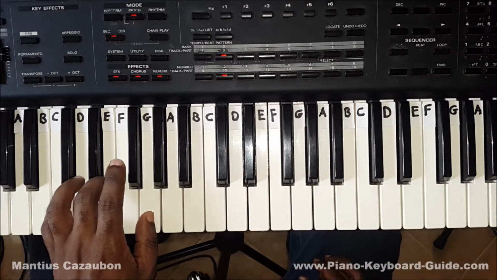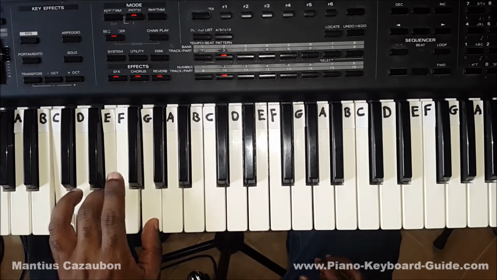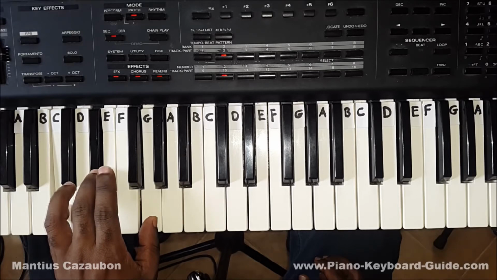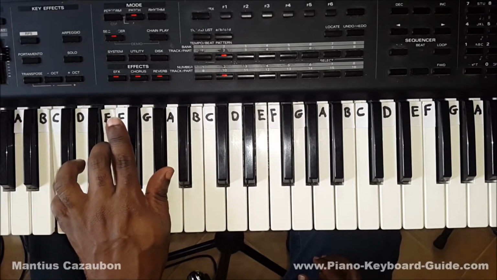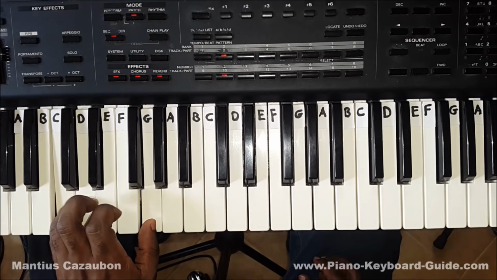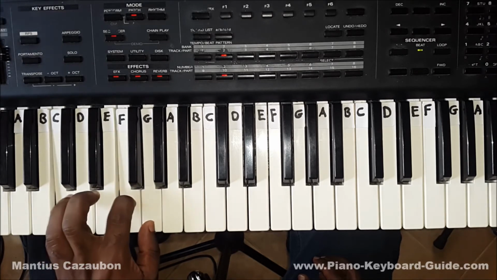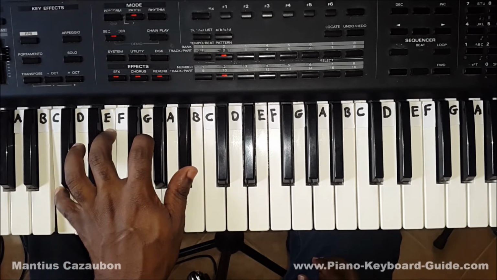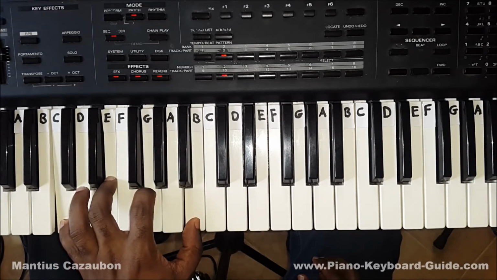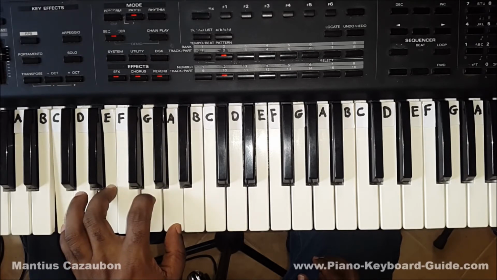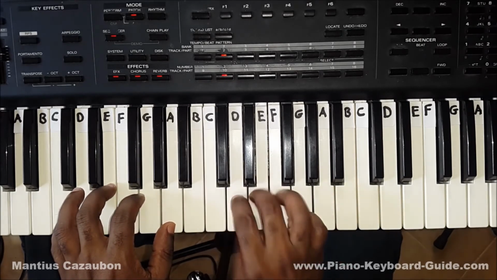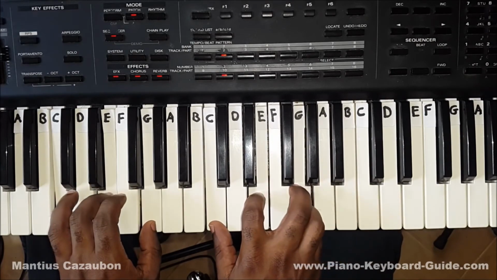Let me do it with the left hand. C major, C minor, C augmented, C sus2, C sus4, C dominant 7th, C major 7th, C 6th or C major 6th, C minor 6. So I hope you understand this. It's pretty simple.